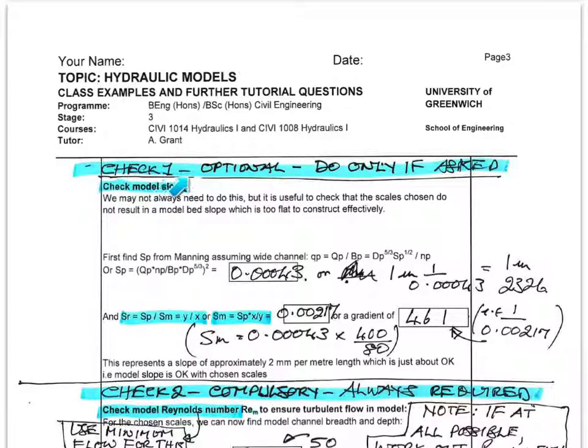Okay, well, this is just for illustration. If this was an exam question, as I've already said, we haven't been asked to find the model slope, so we wouldn't need to do it. But let's just assume that we had been. How would we do it? Well, we worked out earlier that the ratio of the longitudinal slopes, SP to SM, was given by y to x, y the vertical scale, x the horizontal scale. So if we wanted to find SM, we would need to know the slope of the full-scale model. And if we looked at our question, we'll see that we haven't been given that. So we'll have to work it out.